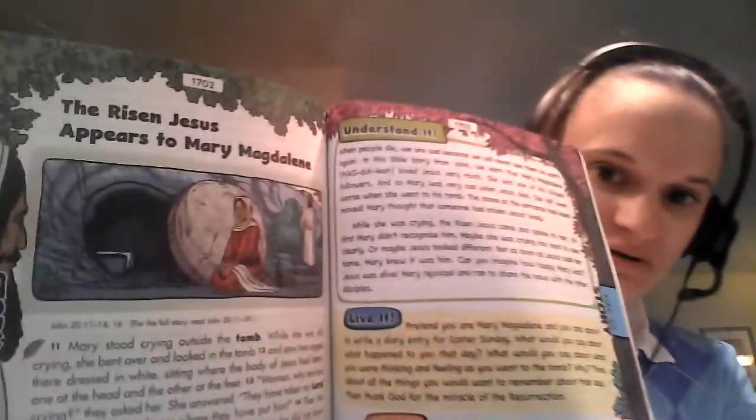So that is our story in the Bible, but if you actually flip to the next page, so 1702, it has the same story, but just laid out with some pictures and things. Isn't that cool? So it should look like this. 1702. And the title is The Risen Jesus Appears to Mary Magdalene.